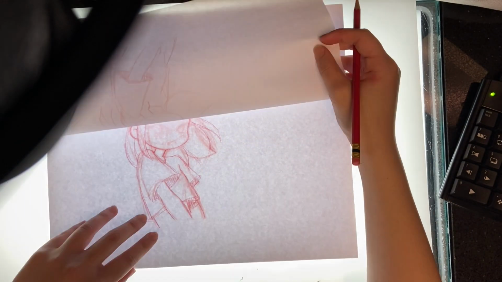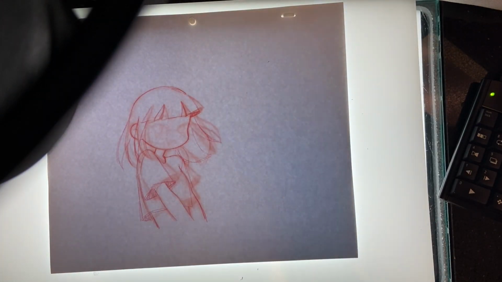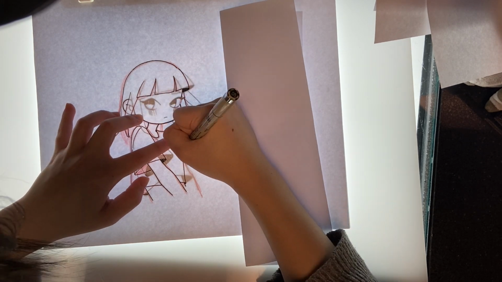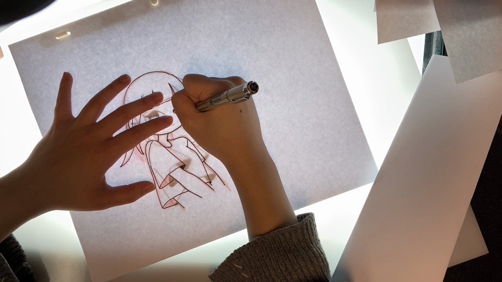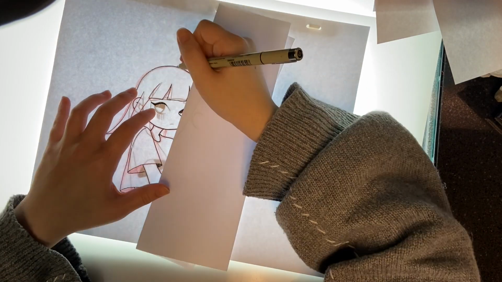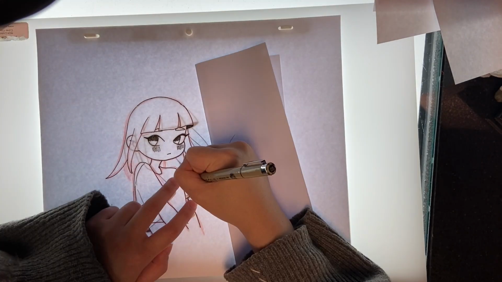I started sketching the basic keyframes in red color pencil. And then later on, I decided to go back in with pen and line all of the frames, and then later on I would also add in some in-betweens to make things a little smoother with pen again. And that's the whole process.